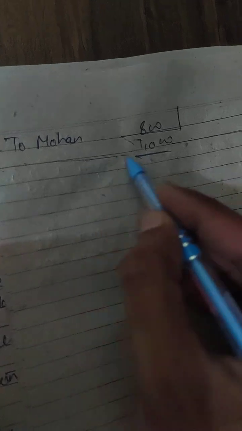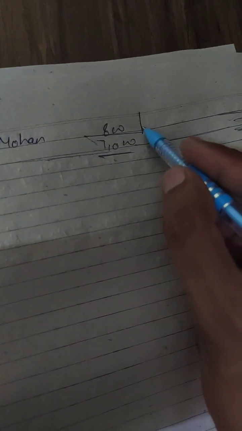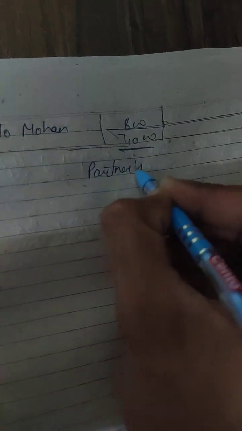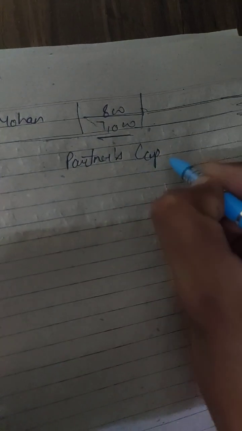Now we have prepared the revaluation account. One working remains to be done by us, which is related to the capital accounts. I am preparing the capital accounts also for the ease of understanding. Now I am preparing the partners' capital account here, then we will write down the answer part.